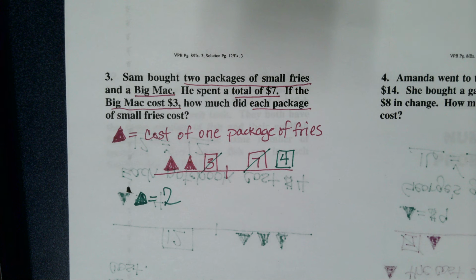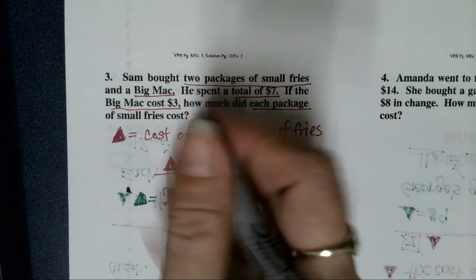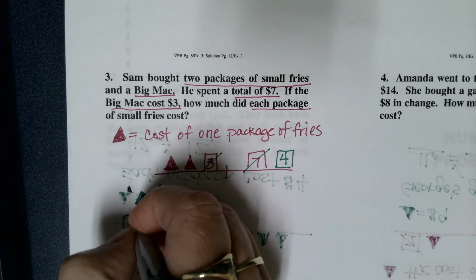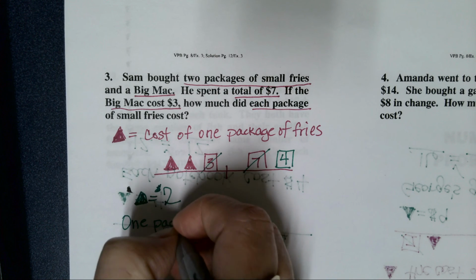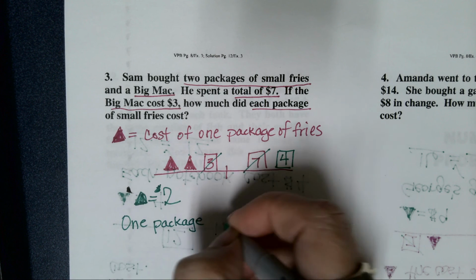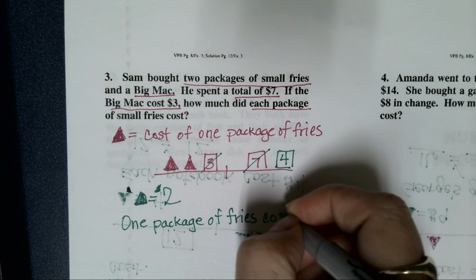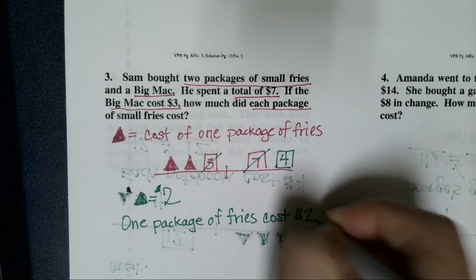And then we need to answer the question in sentence format. So if 1 package of fries is $2, well, that's all we need to write. 1 package of fries cost $2.